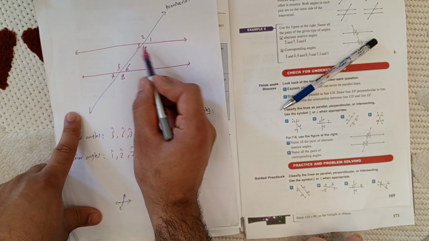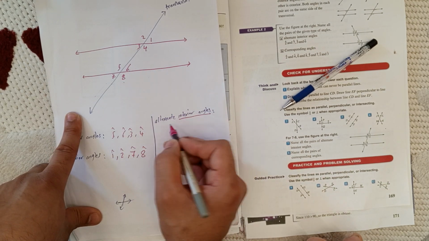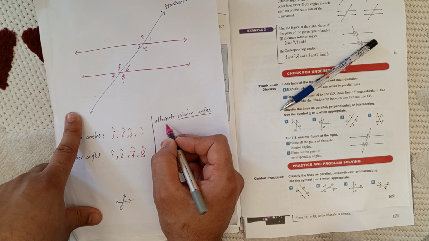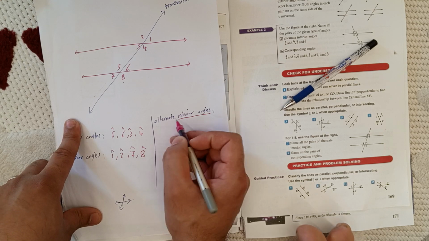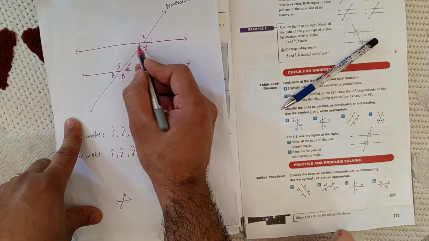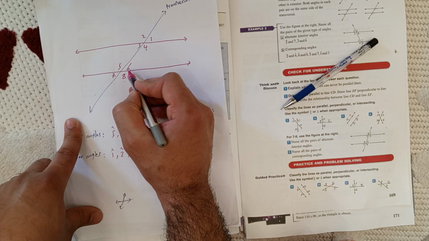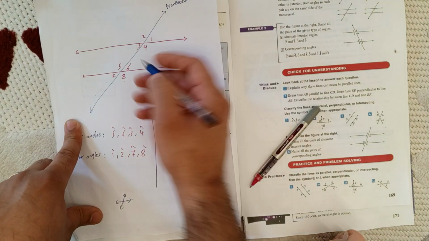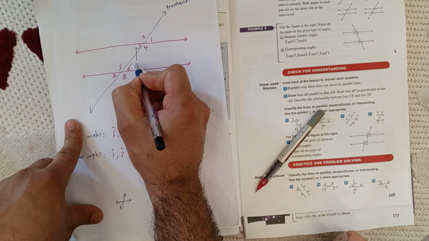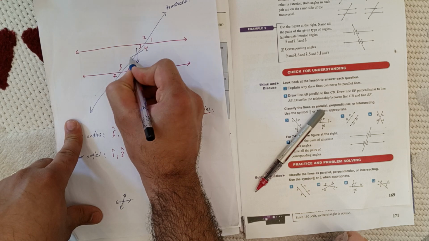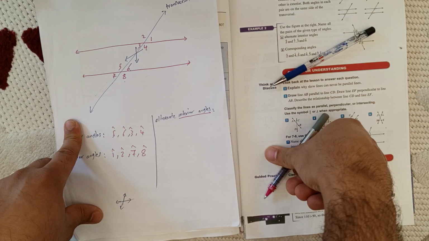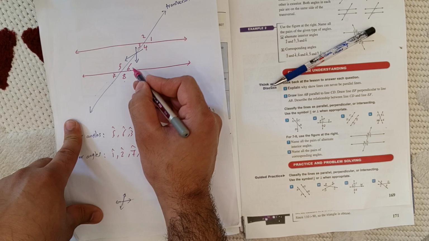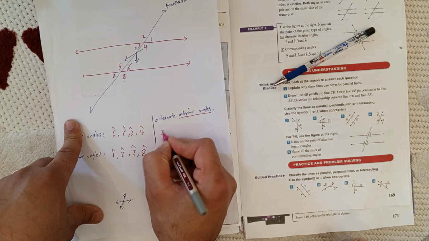Which angles are interior? 3, 4, 5, 6. But what does alternate mean? For alternate interior angles, look at the interior angles 3, 4, 5, 6, then do the cross multiplication: 3 with 6, 4 with 5. So 3 and 6 are alternate.